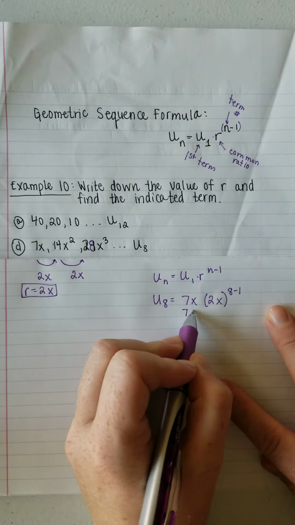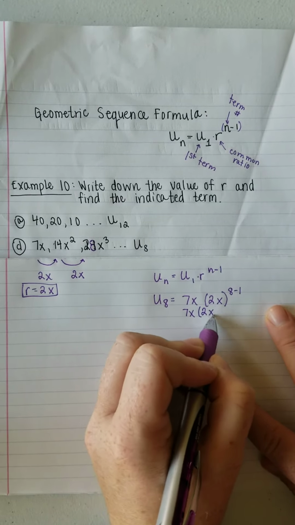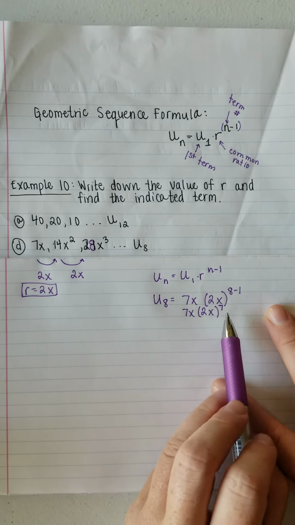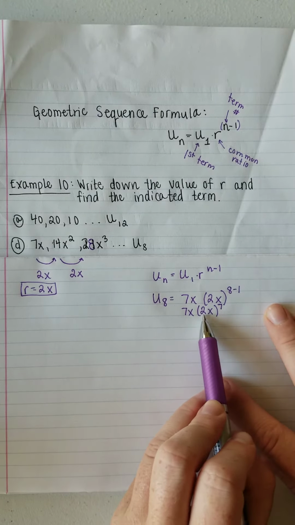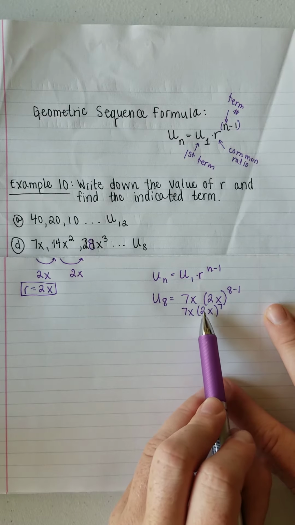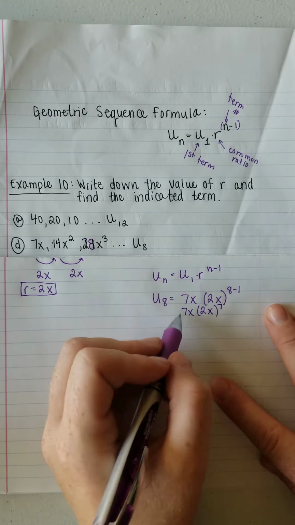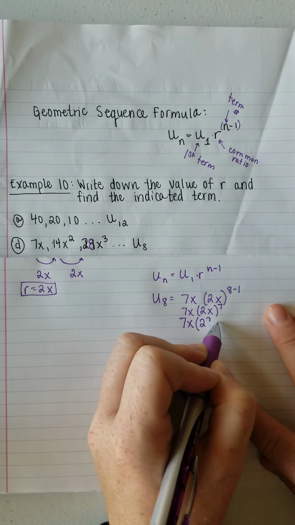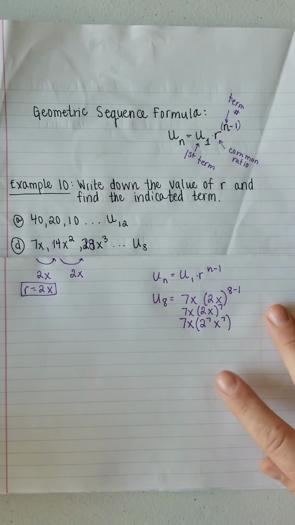Let's subtract that 1 from the 8, and we got 7. Now, whenever you have an exponent with two pieces in parentheses, it's got to go to both. So the 7 is going to go to the 2, and it's going to go to the x. So 7x, 2 to the 7th, and then x to the 7th. Okay.